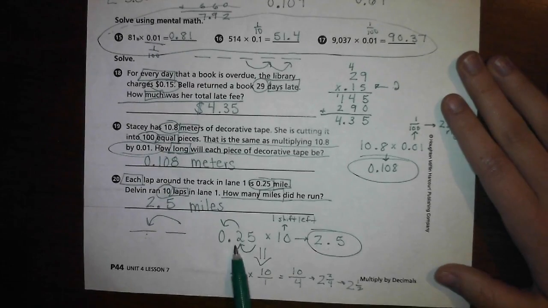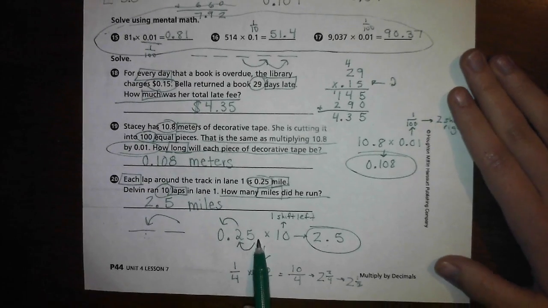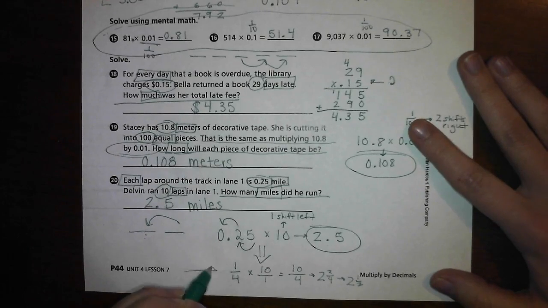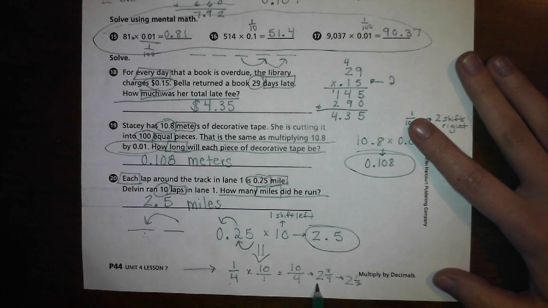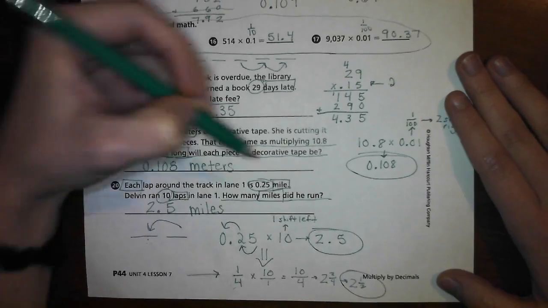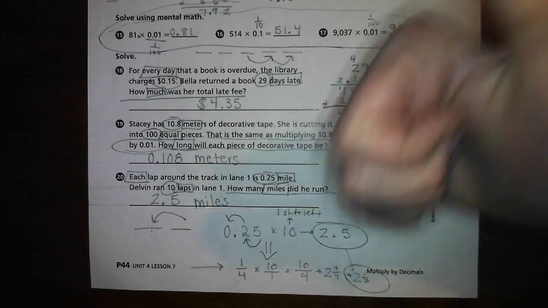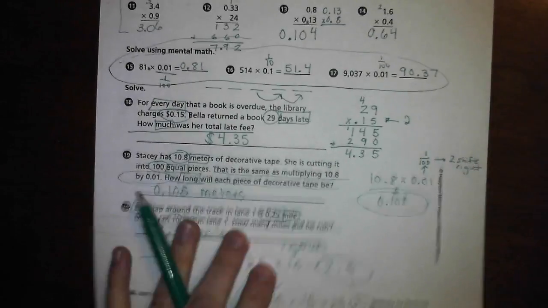I also showed 0.25, if you think about quarters, that's 1/4. So you could have also solved it with an understanding of fractions. 1/4 times 10 over 1 equals 10 over 4. And then when you convert that to a mixed number, you get 2 2/4, which is equivalent to 2.5. 2.5, 2.5. And that's math. Hopefully this helps, Tady. Thanks.